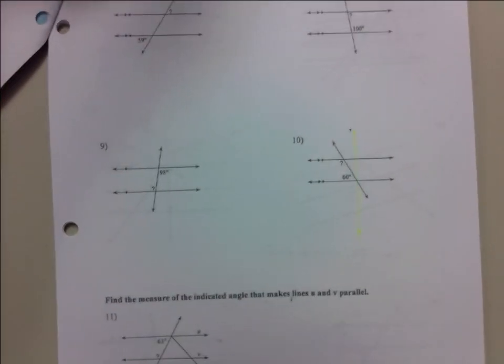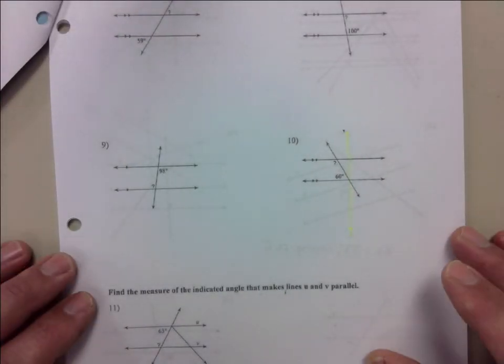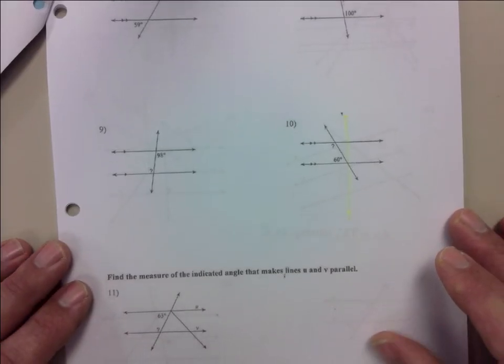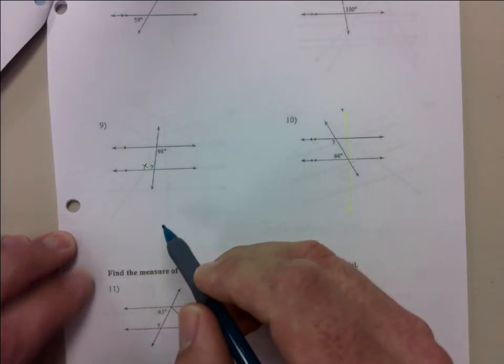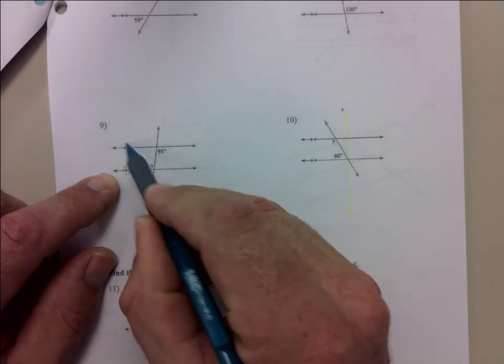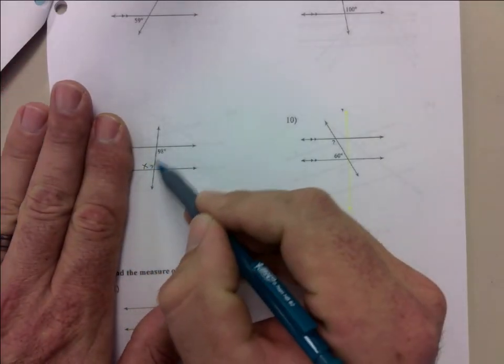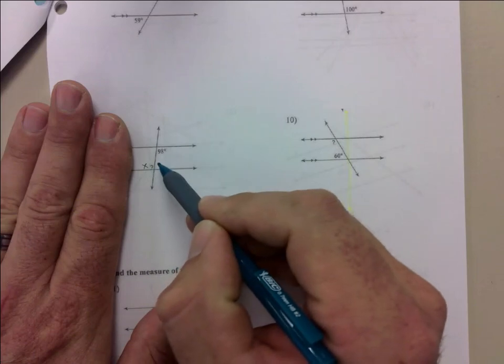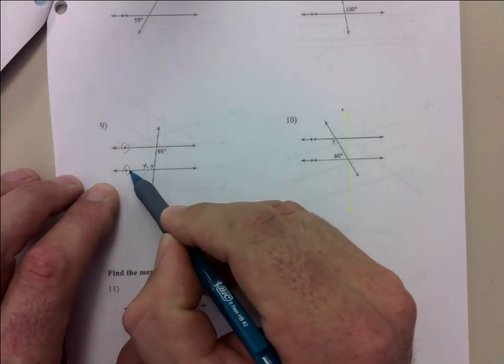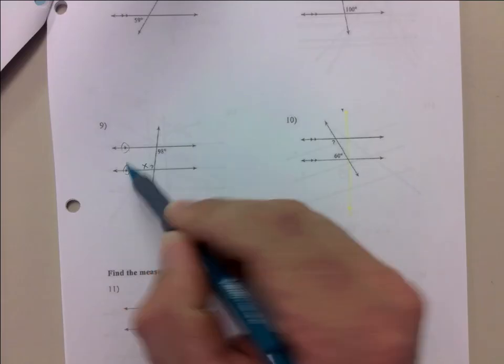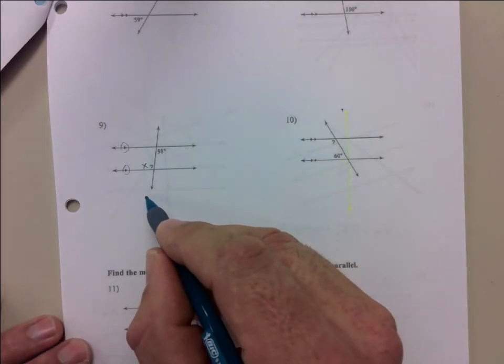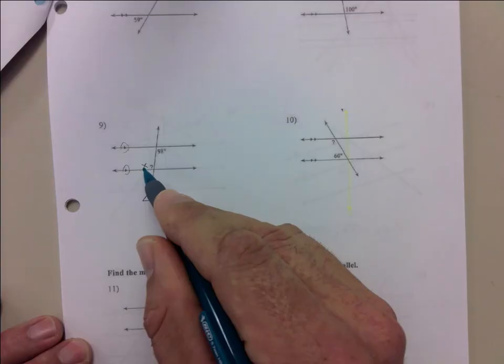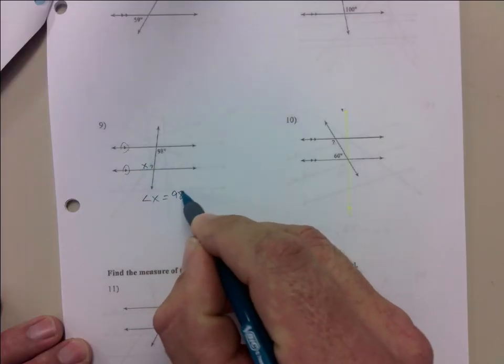I still want you to do all the pages I've assigned, but we'll just take some here on page 10, for instance. This is X. If you see that they're parallel, a lot of students think it's always going to be the case that they're the same. Only if lines are parallel, and in this case they are all parallel, so you don't have to worry about that. Angle X is equal to 98 degrees.